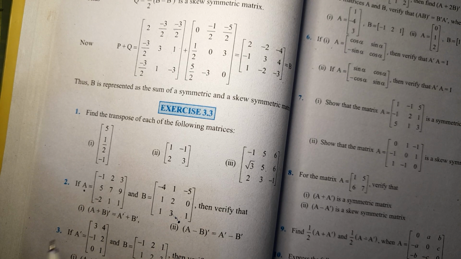We have to verify that (A plus B) whole transpose is equal to A transpose plus B transpose. Part 2: (A minus B) whole transpose is equal to A transpose minus B transpose. So first, this is a matrix. We have to find the transpose of both matrices. Here first add and find the transpose. So first, let's write the given matrix.